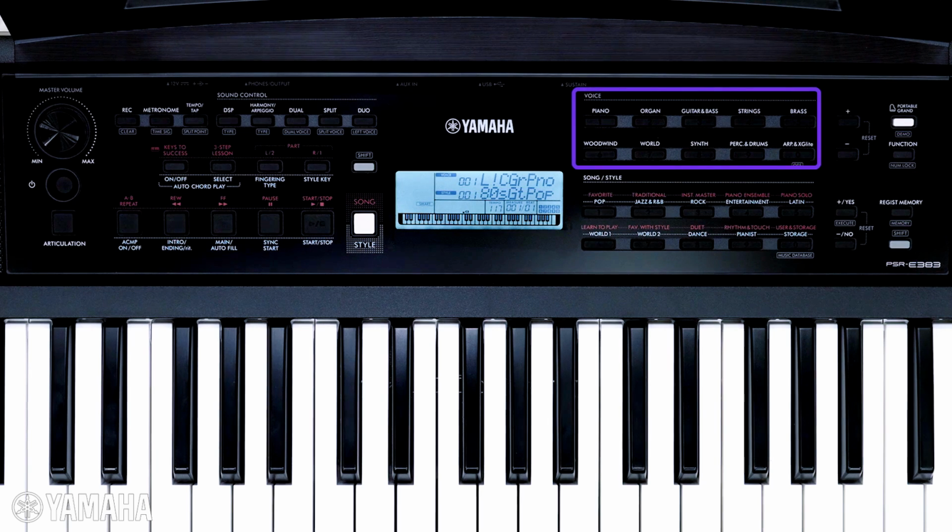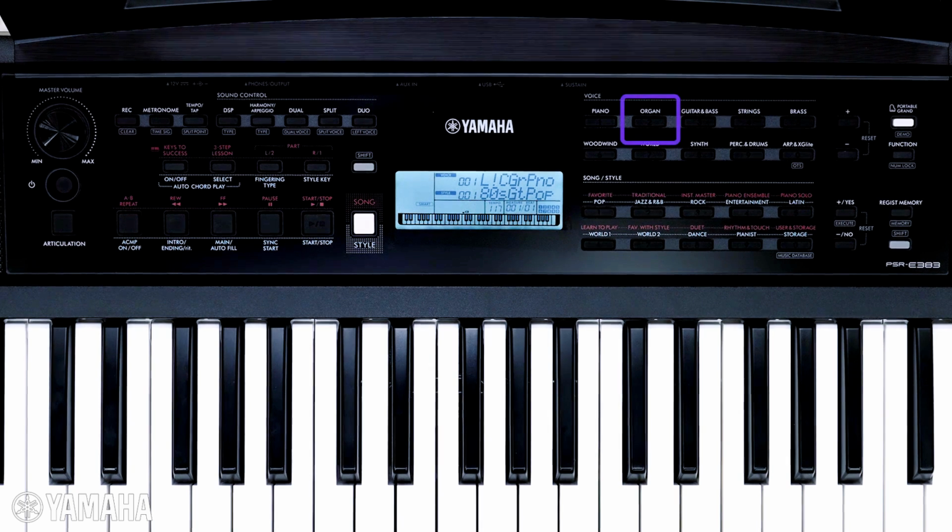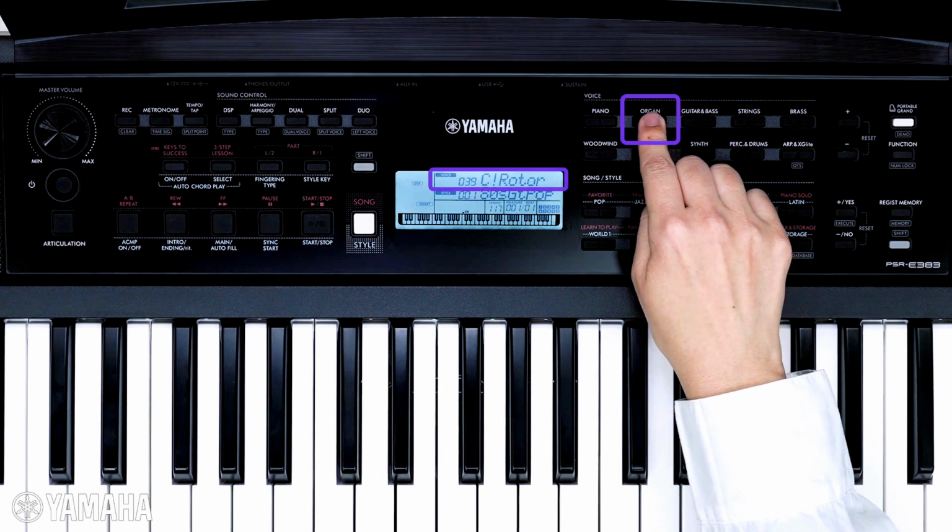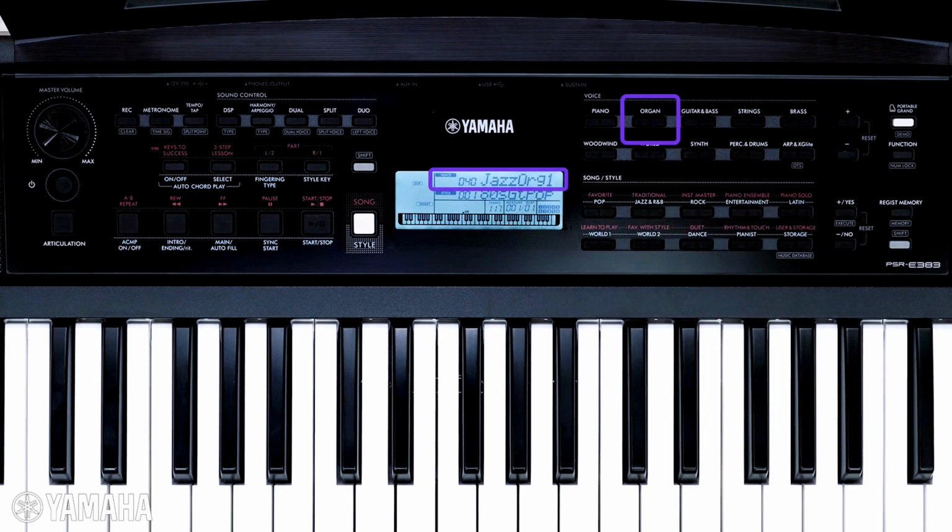First, let's select the Jazz Organ 1 voice with the category buttons. The category is organ. Press the organ button several times until Jazz Organ 1 is selected. Now Jazz Organ 1 is selected.